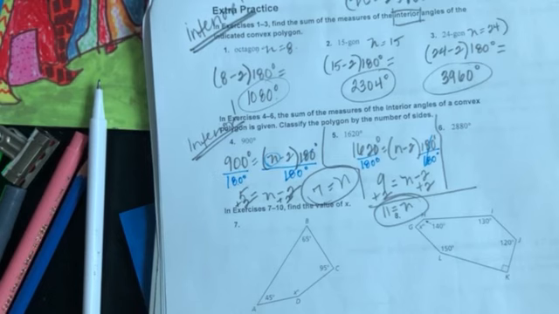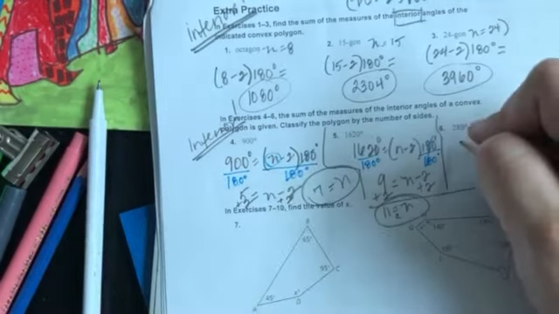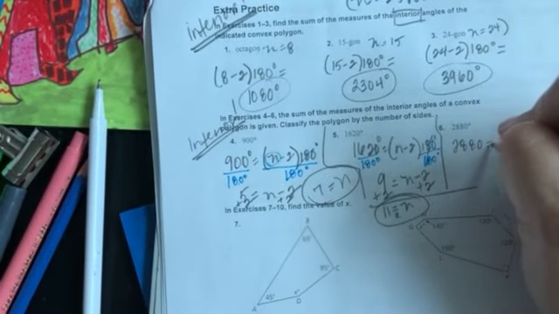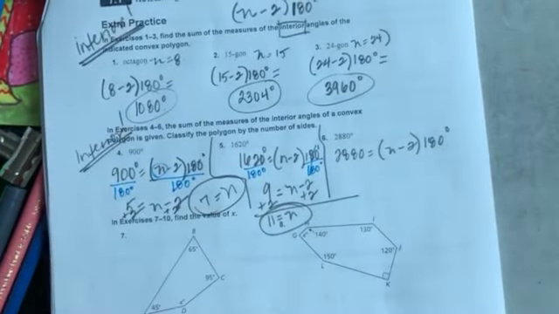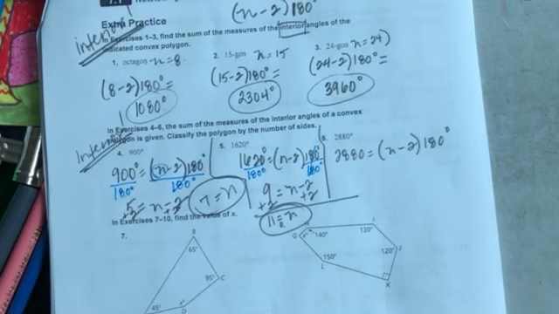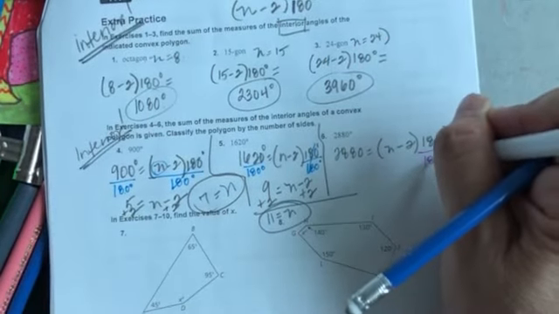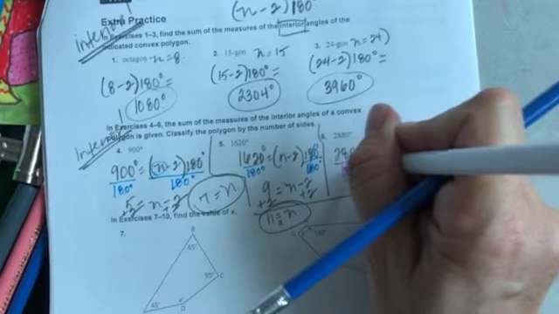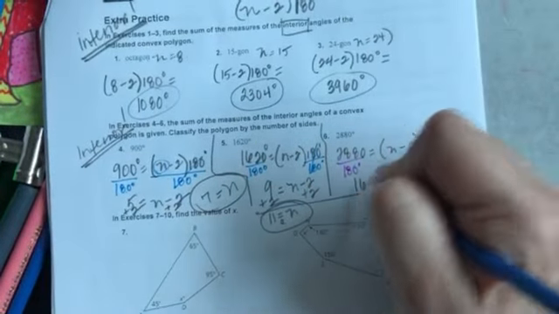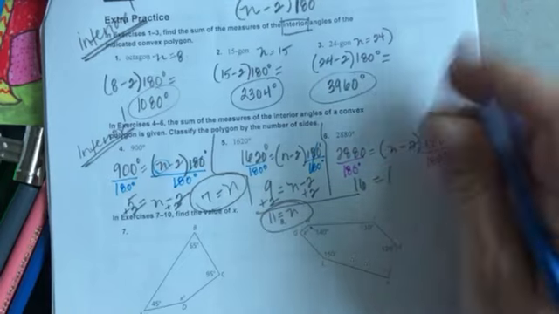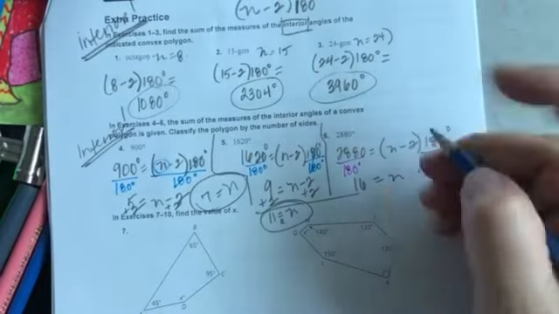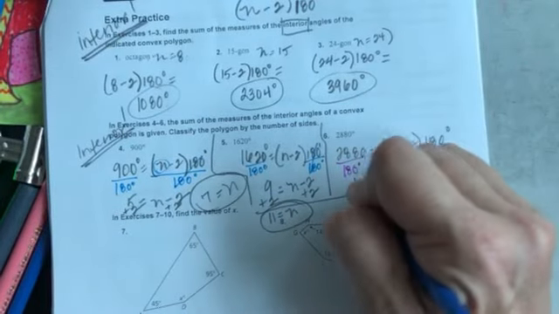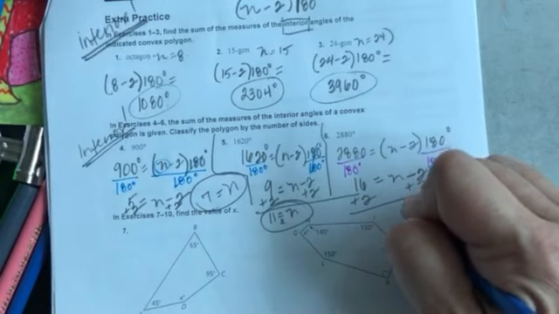Anybody set up the last one? 2880 equals n minus 2 times 180. What do you get? Say it again. In the end, it's 16? Okay, so when I divided by 180 on both sides, that's 16, you're saying, right? So, yep, again, if I wind up breaking it up into 16 triangles, like Ava said, oopsie, not n plus 2, n minus 2. When I add my 2, it must have started out with 18 sides.